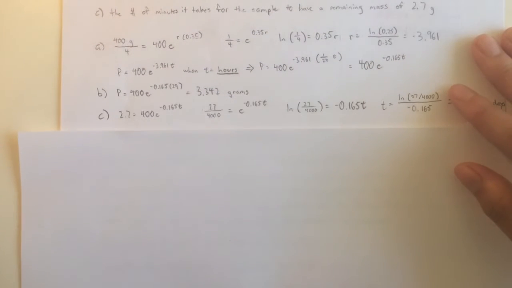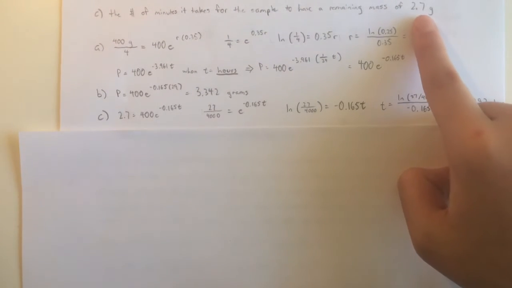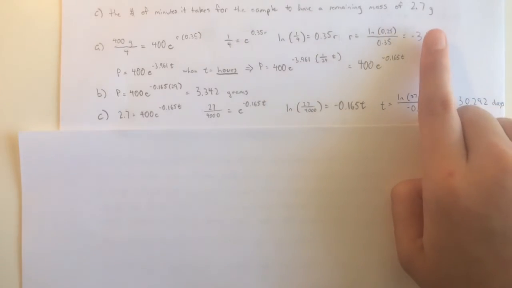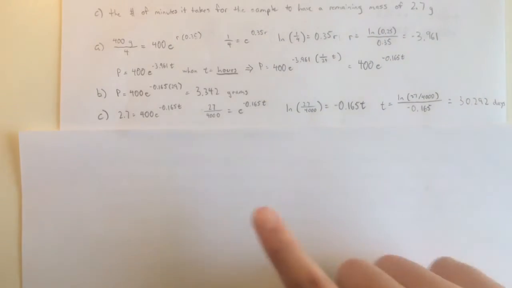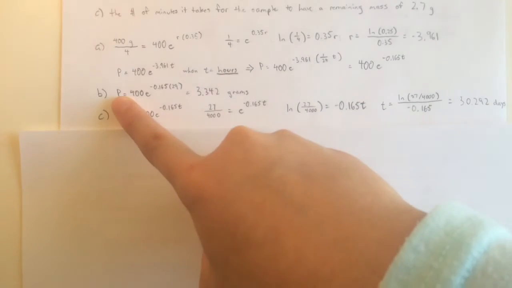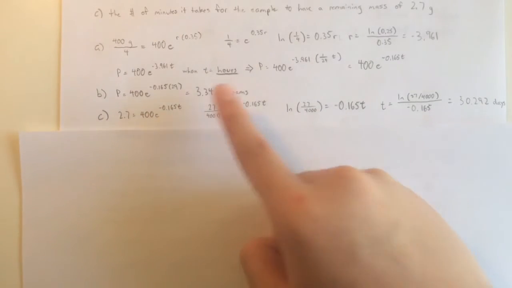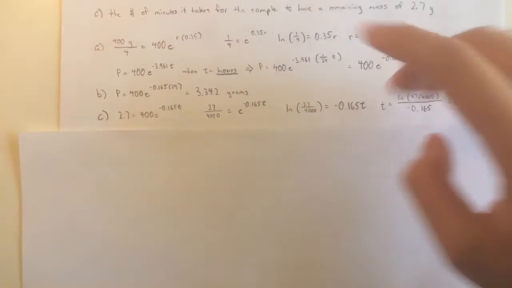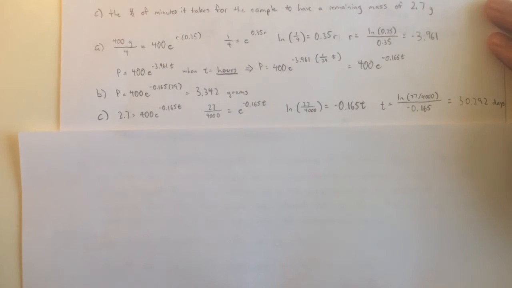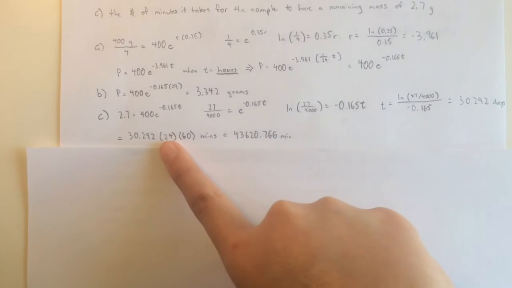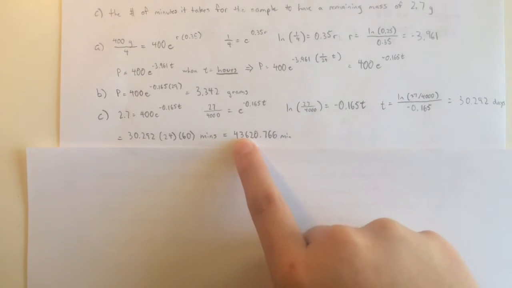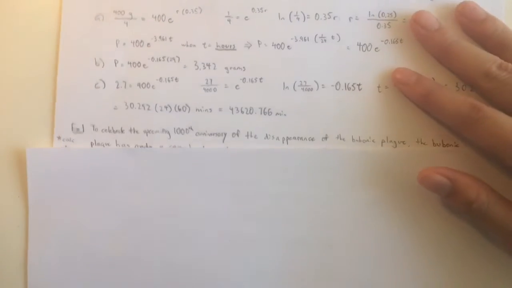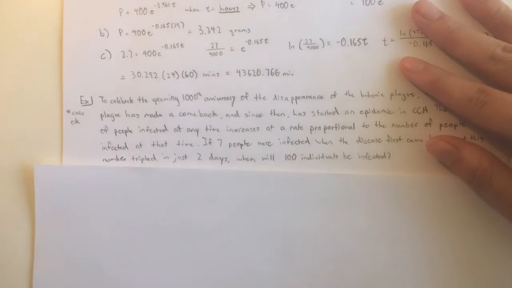Next problem. This asks for the number of minutes it takes for the sample to have a remaining mass of 2.7 grams. So we're going to plug in 2.7 as the final amount. And since we don't know t, we're going to solve for t. And then we get that t is equal to 30.292 days. So it asks for minutes. Again, you want to be careful with these unit conversions. So you want to multiply by 24 and 60 to get the number of minutes it takes, which is going to be 43,620.766 minutes.